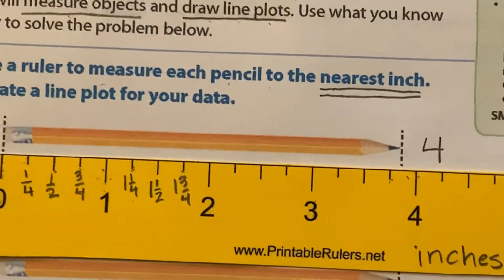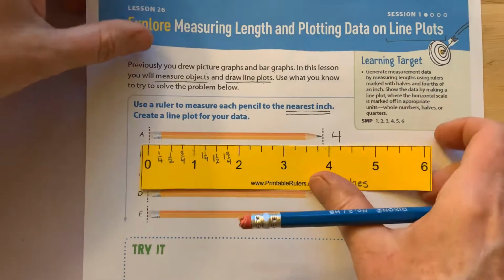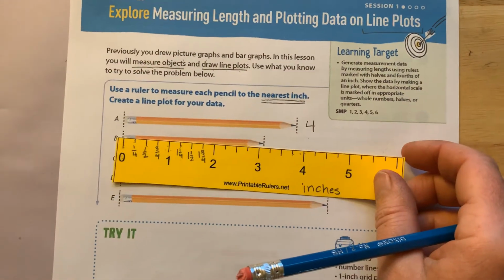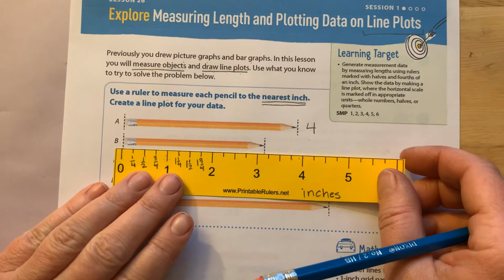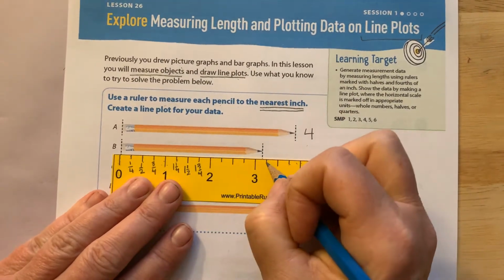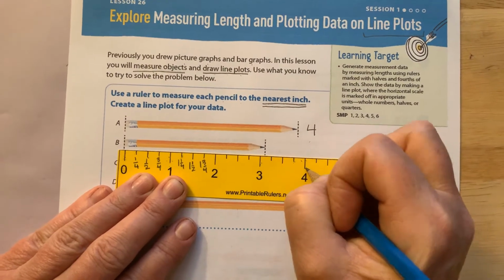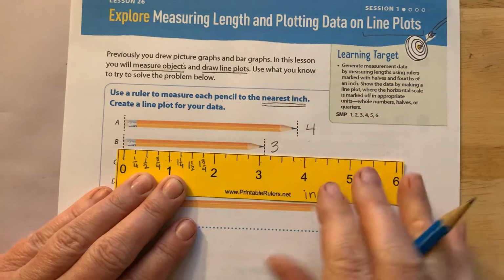Okay, now let me zoom out so we can actually see the whole page. Now this would be a good time to pause your video and measure your pencils. So if you want, you can follow along with me. I put my pencil at 0. And this one, look at that, it goes just over the 3. It's not close to the 4 yet, so I'm going to label this one 3.